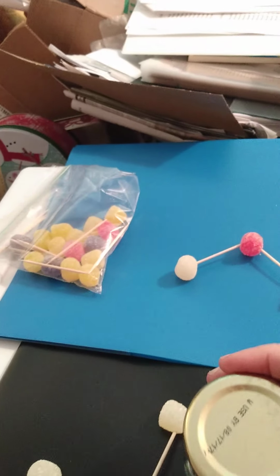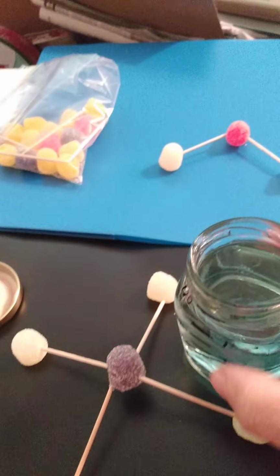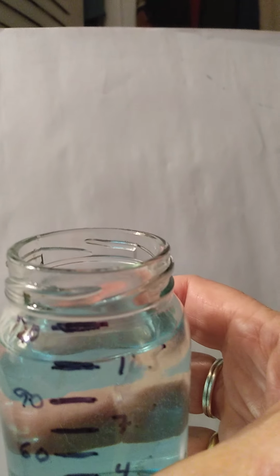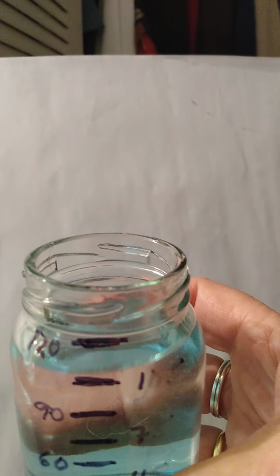So I'm swishing it around. Remember, you never want to get that isopropyl alcohol anywhere near your mouth. All right. So here we go. 60 plus 60 should be 120. But here we see that it only went up to about 110. Where did the rest of the volume go?